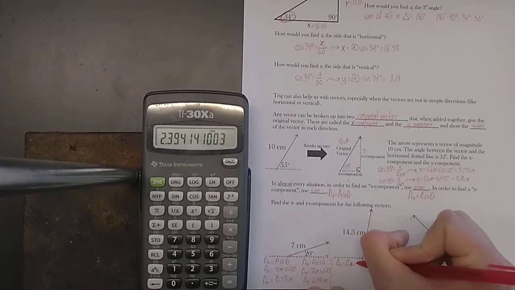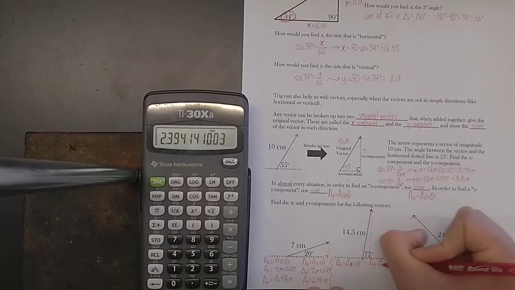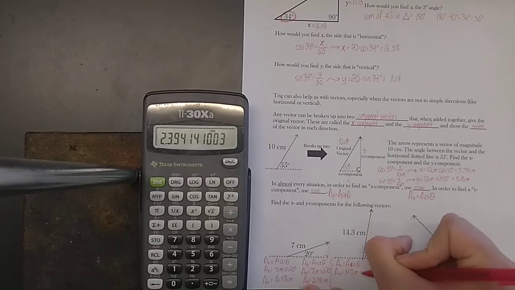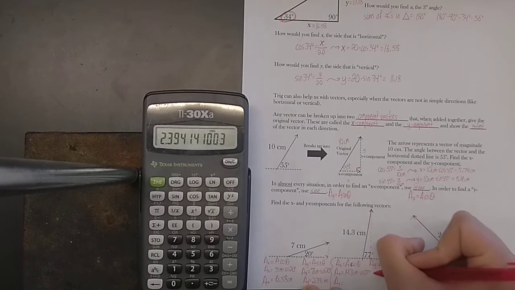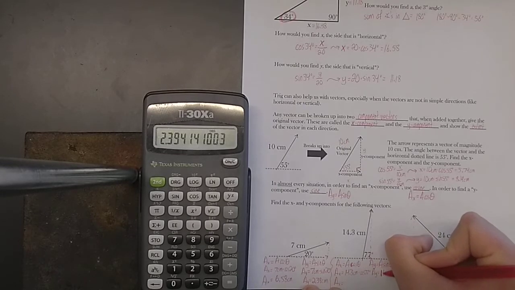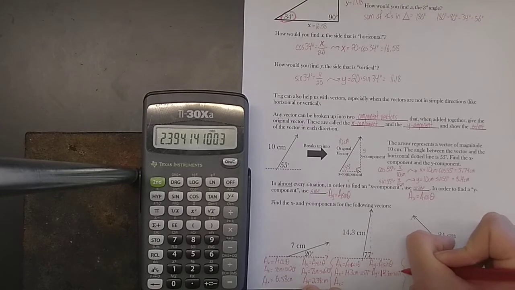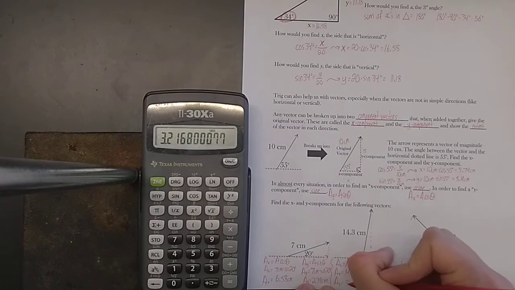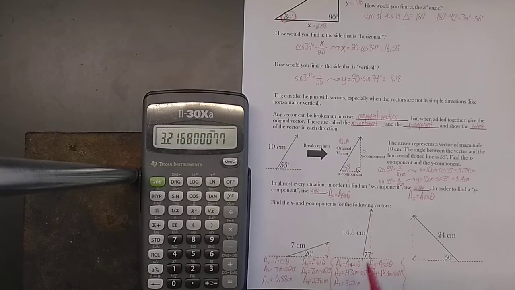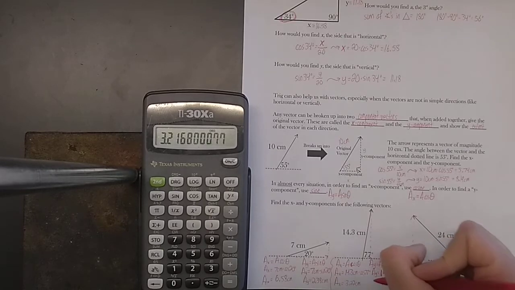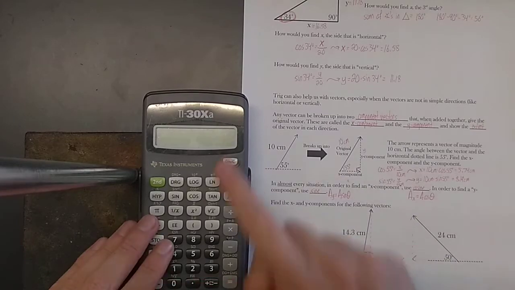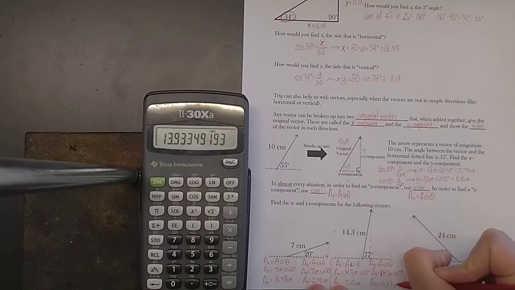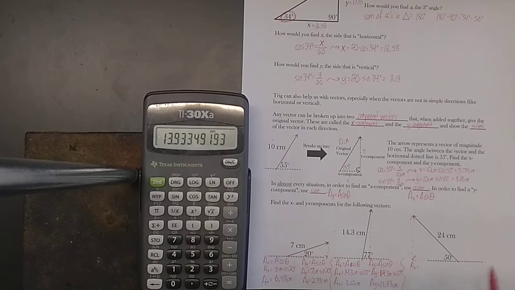Ax equals A cosine theta, Ay equals A sine theta. Ax equals 14.3 centimeters times the cosine of 77 degrees, Ay equals 14.3 centimeters times the sine of 77 degrees. Cosine of 77 times 14.3 is 3.22 centimeters. Notice that the components have the same exact units as the original vectors, okay? And Ay, the sine of 77 times 14.3, is 13.93 centimeters.